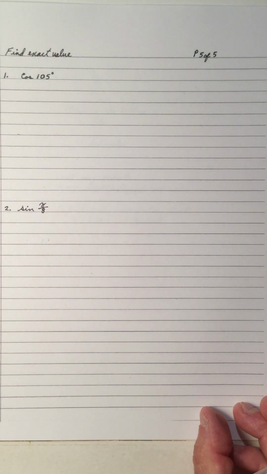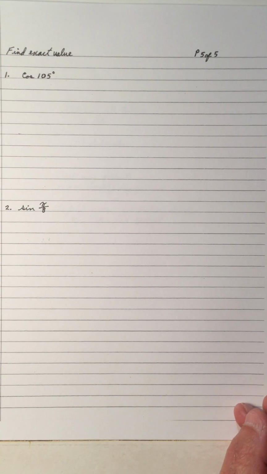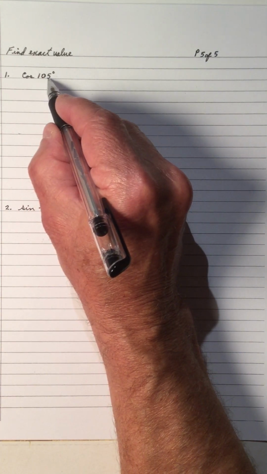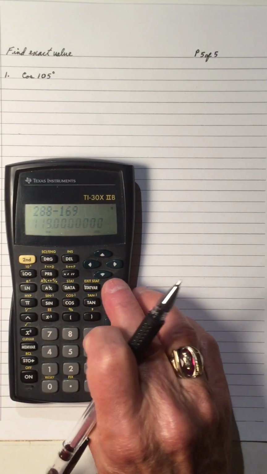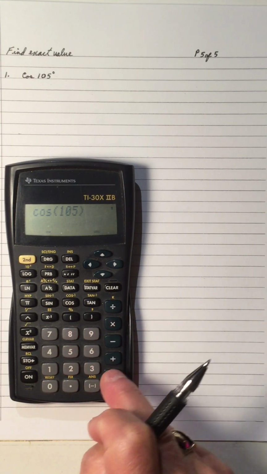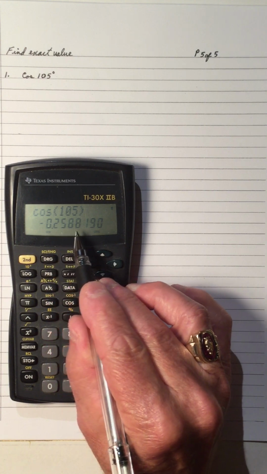Okay, let's do some more examples. This time we want to find the exact value. And we have the cos of 105. If you did it on your calculator, the cos of 105 is negative decimal 2588. It's irrational.